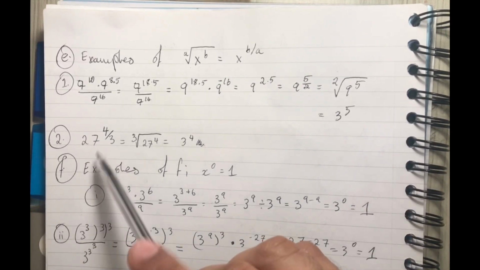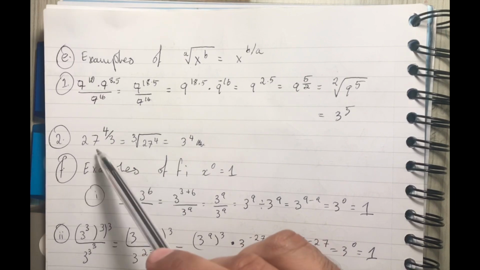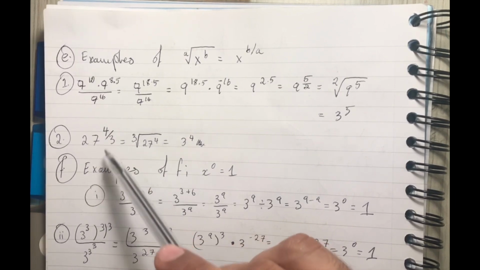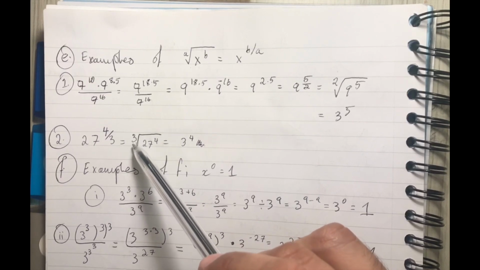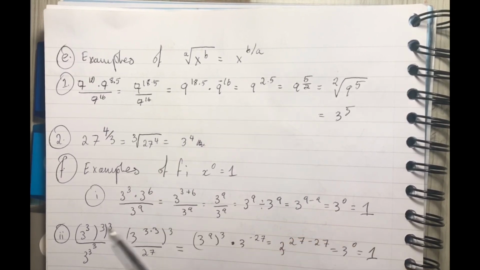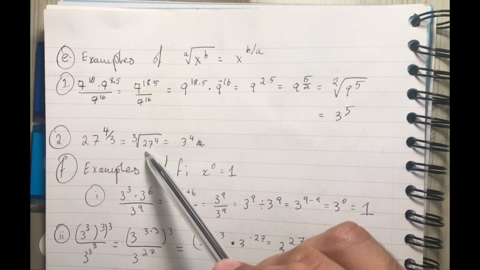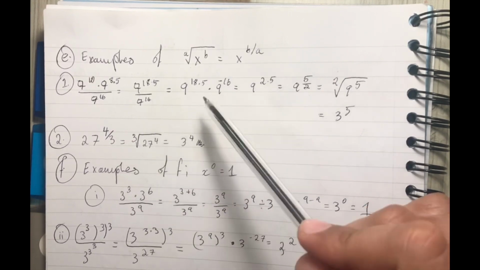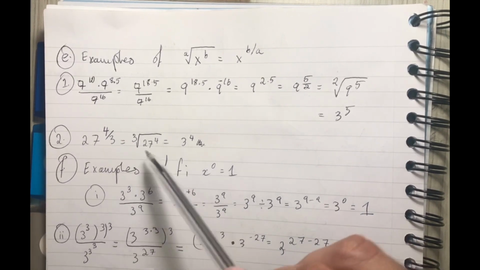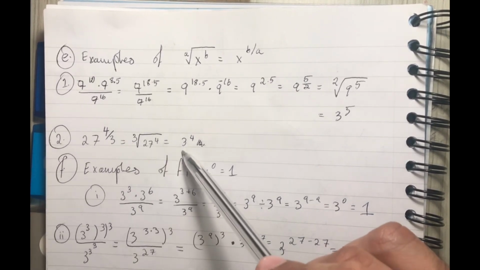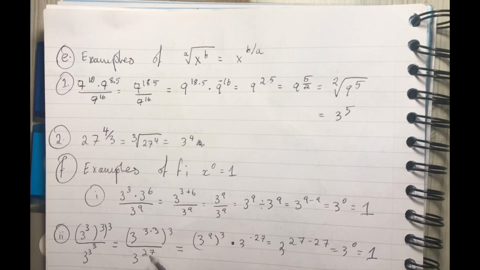Next one's a little bit simpler, but using a bigger root. So 27 to the power of 4 over 3. You can re-express that as the cube root of 27 to the 4. Then the cube root of 27, so 3 times 3 times 3 is 27. So we know that the cube root is just 3. You'll end up with 3 to the 4.